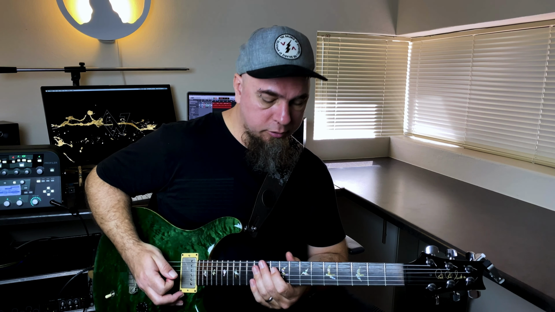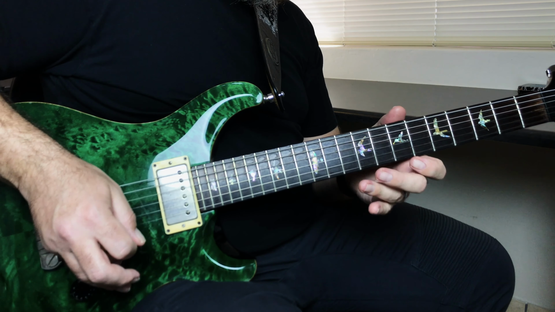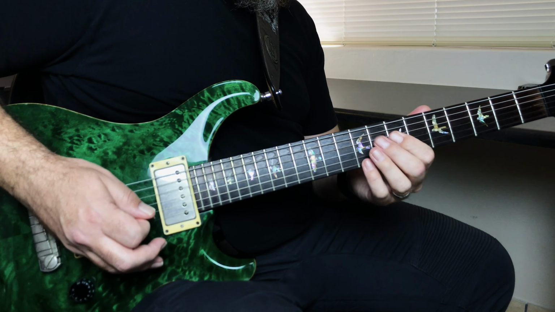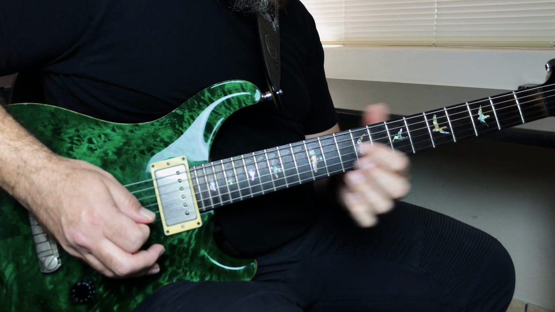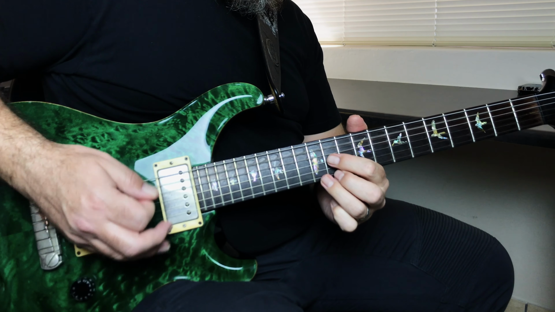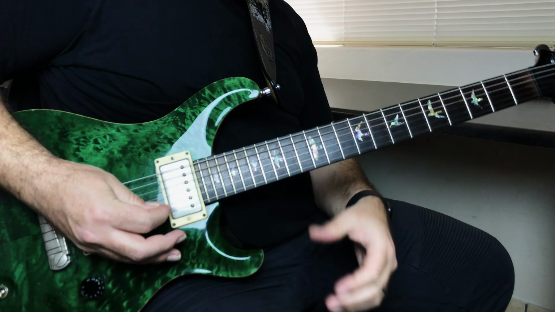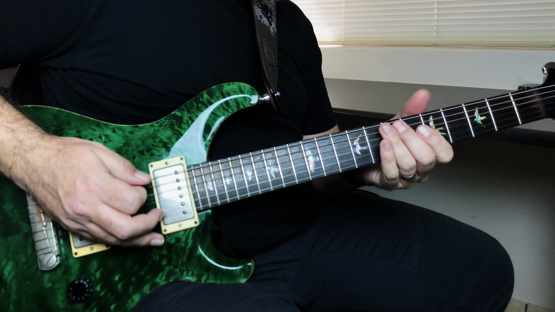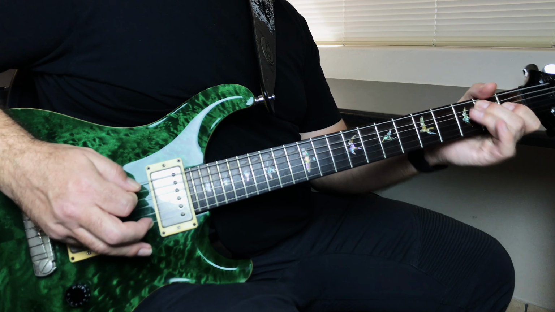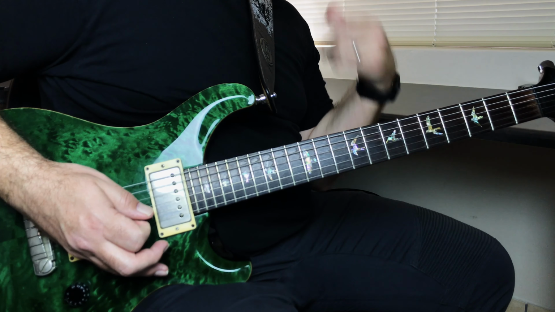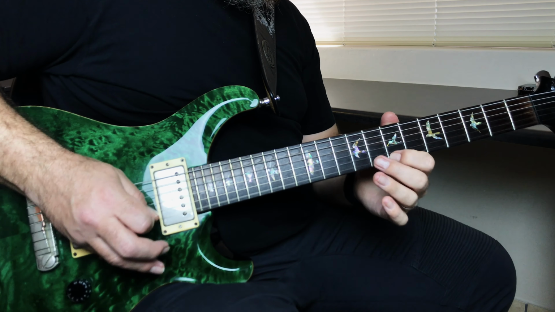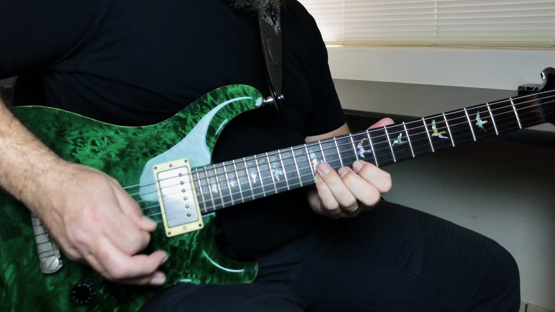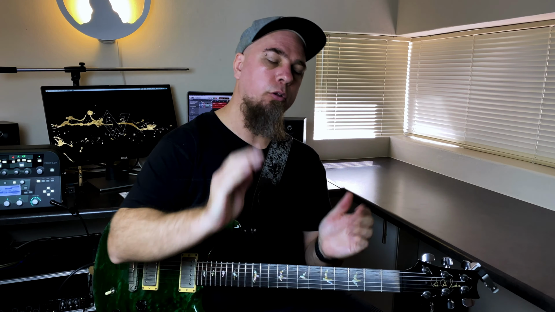Alright, so what's cool about this, my chords are E, C sharp, B, A. So my chords are going down, but my melody note at the top goes up. Okay, the fancy word for that is contrary motion. I've got one part going down, another part going up, but we won't get into that right now.